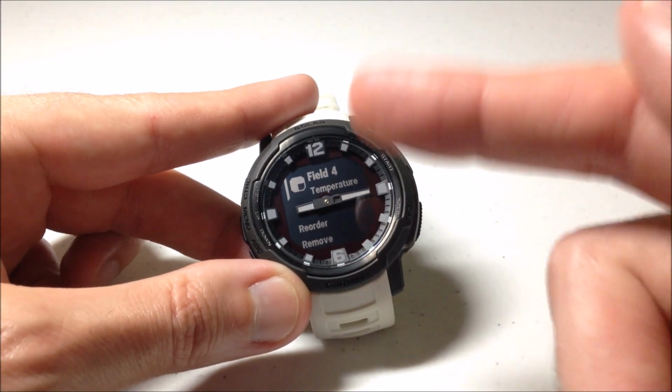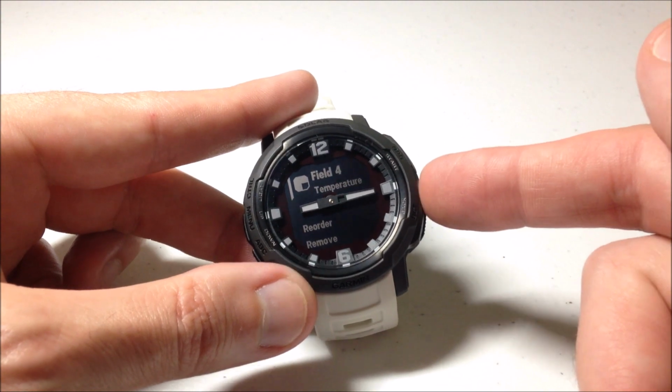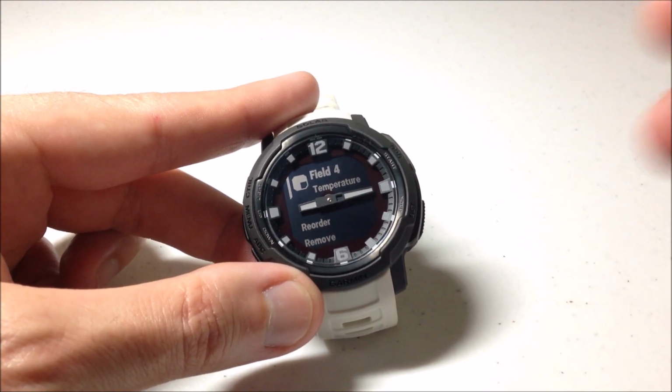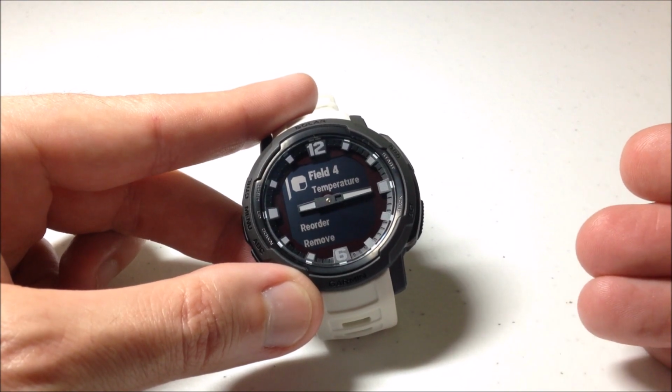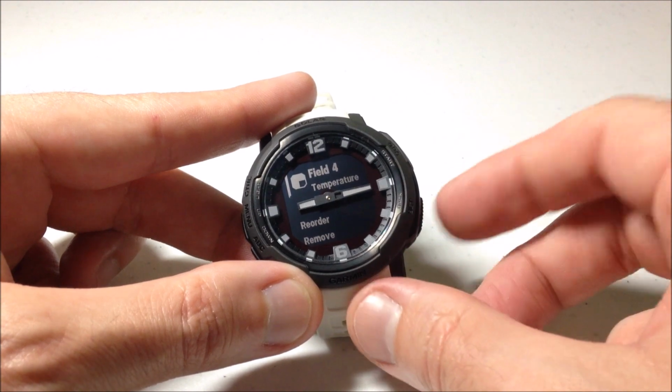Temperature is really cool. I like that this watch has done a better job of using the temperature sensor on the watch versus using weather. If you ever had the Garmin Instinct 1, you'll notice that they really didn't use temperature anywhere on the watch. On the Crossover, it's available in a lot of different options, and I really like that.